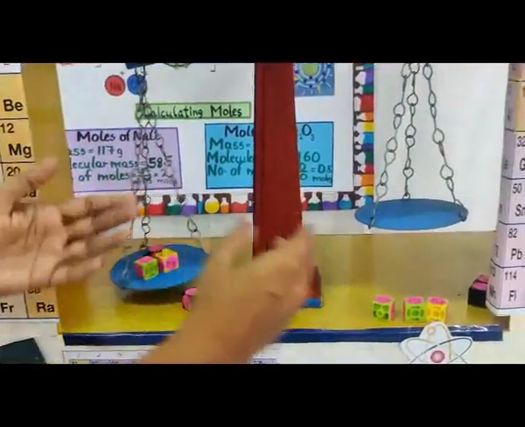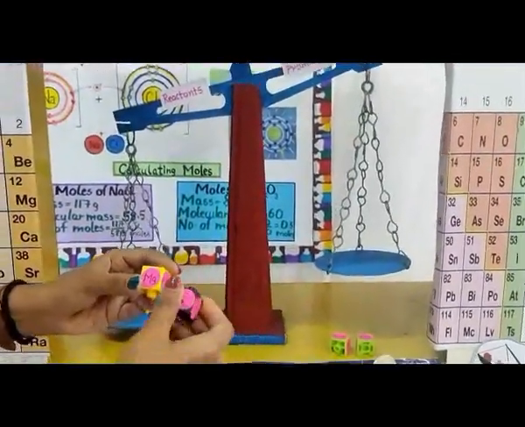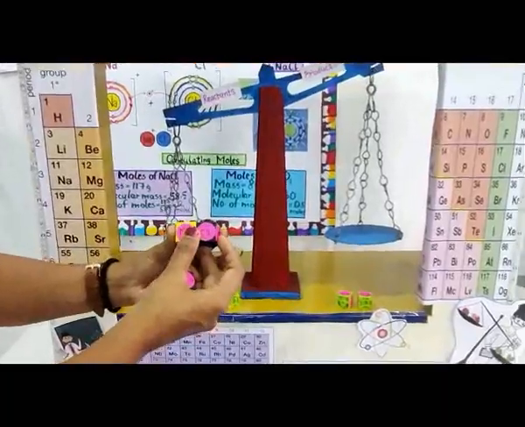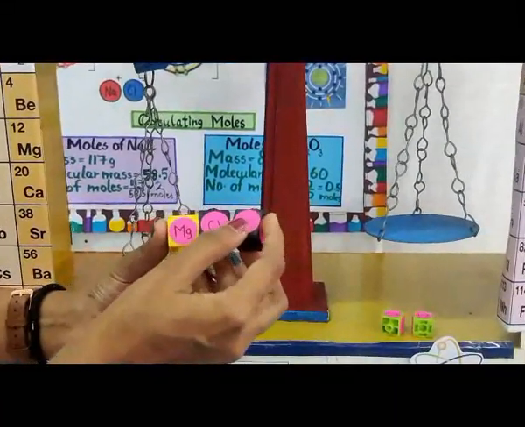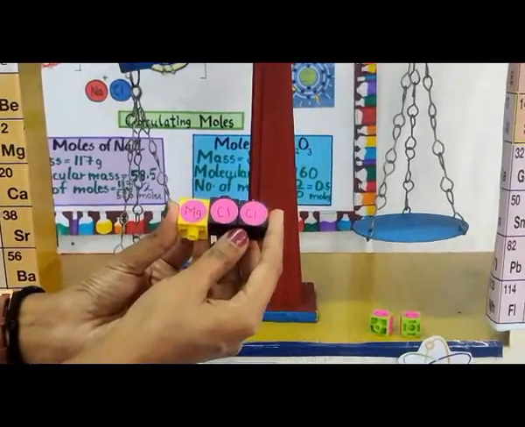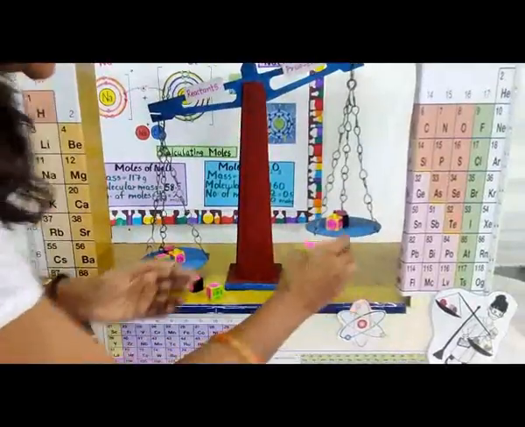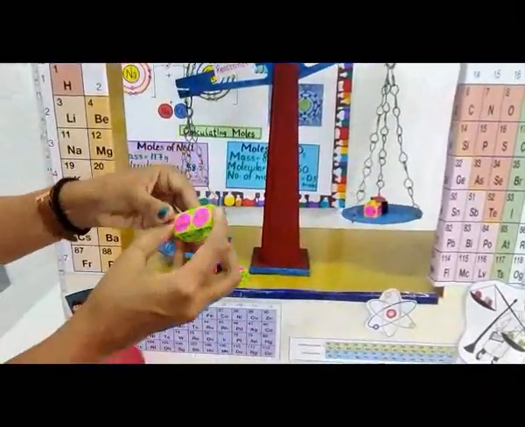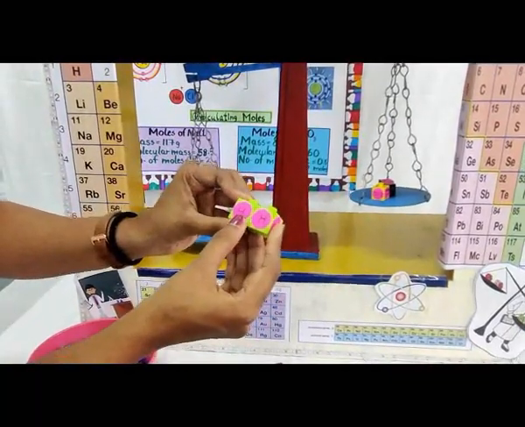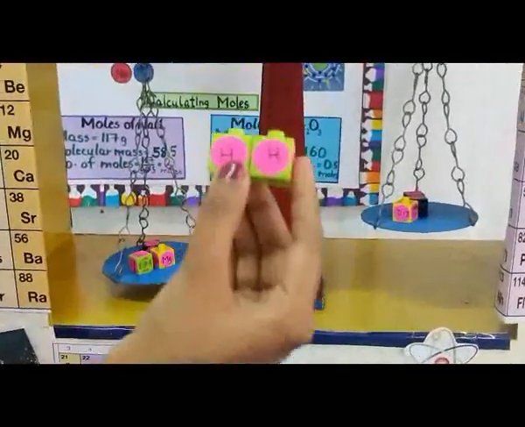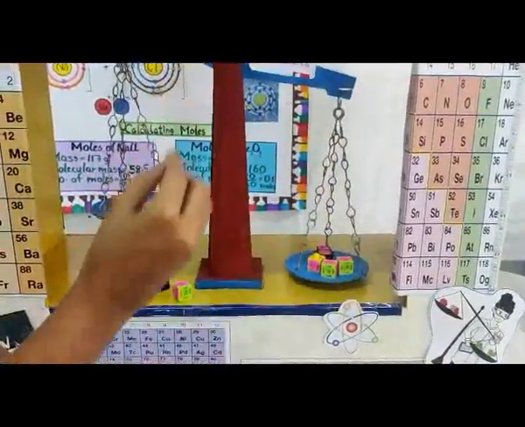Now as I said, in this reaction magnesium chloride is formed as a product. So this is a molecule of magnesium chloride, wherein there is one atom of magnesium and two atoms of chlorine. I'll add them on the product side. In this reaction, hydrogen gas is given off. So these two cubes represent a molecule of hydrogen. Again they will be added to the product side.